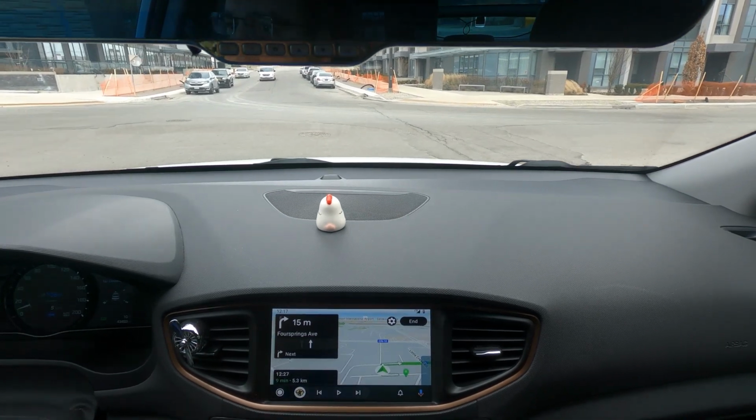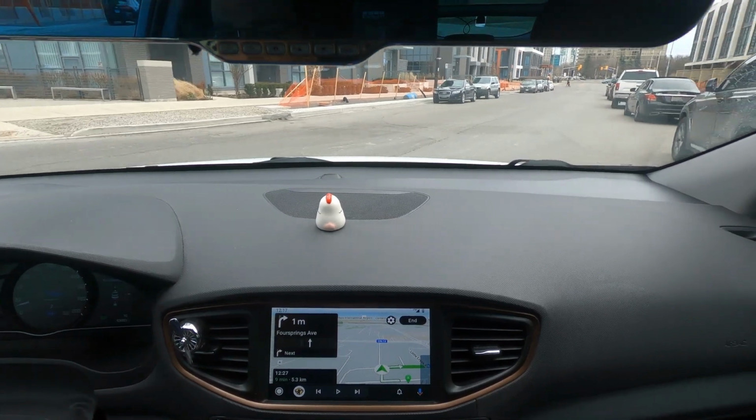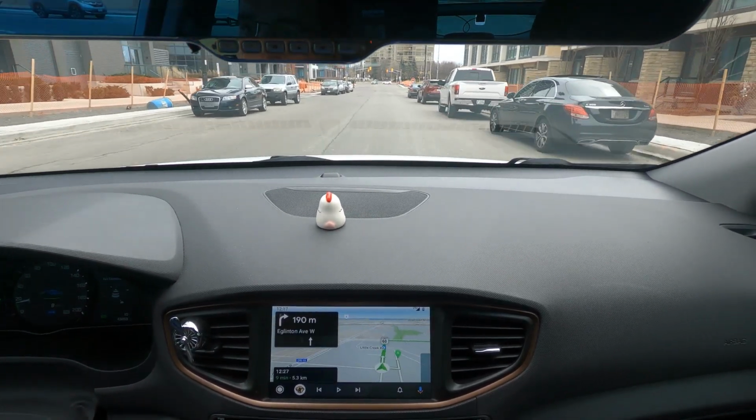Or is it the dot there? I think maybe I might be wrong about that. We'll take a look at that later on. I may have gotten that aspect completely wrong.